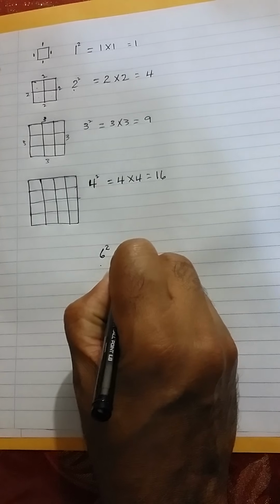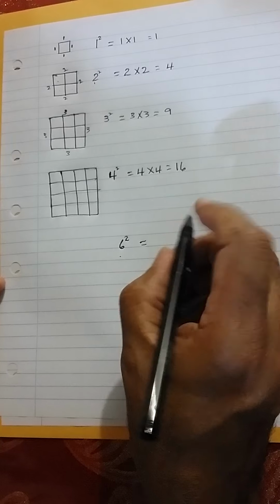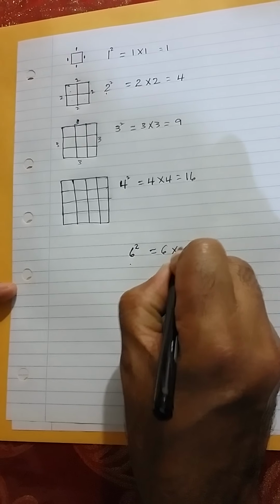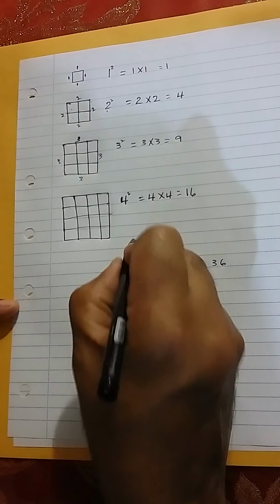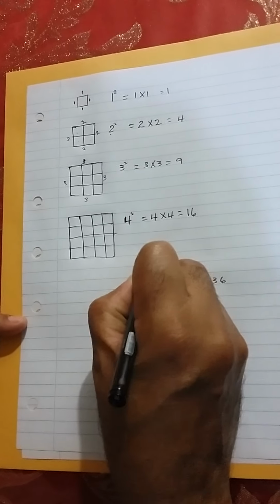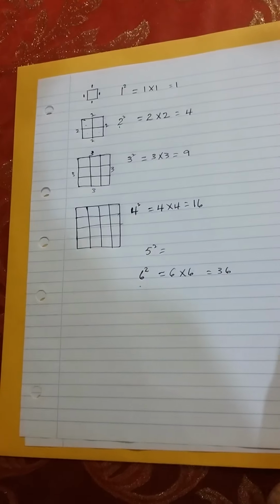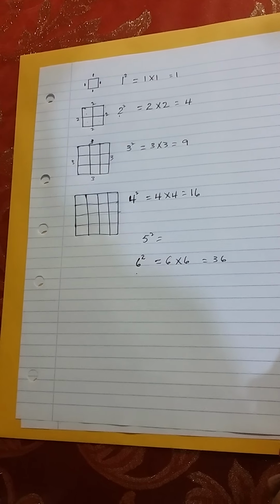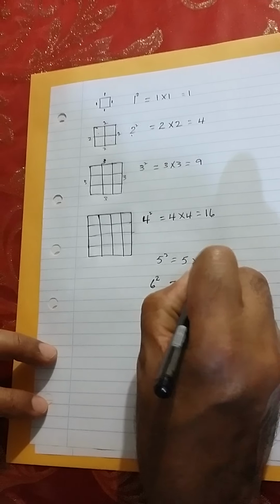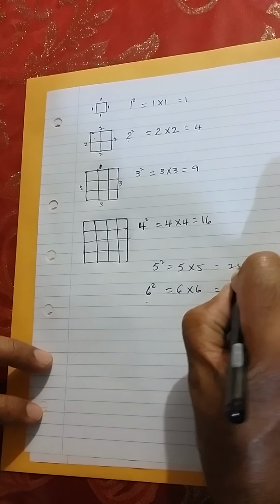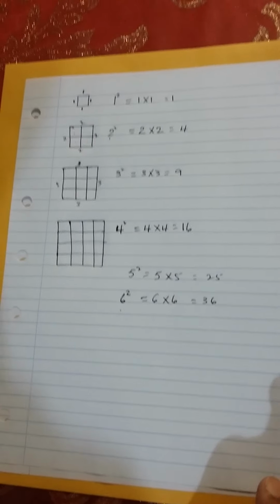And you find the area of a 6 square by saying side times side, or 6 times 6, which is 36. Let's try a 5 square. 5 square. What image came in your mind? A square and each side being 5. So we get 5 times 5, which is 25 square units.